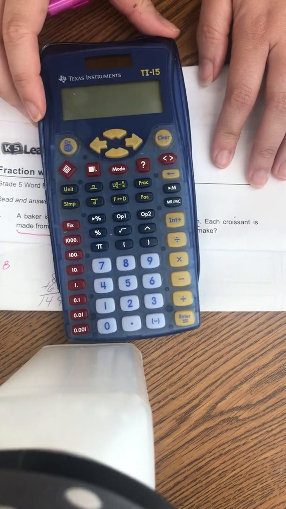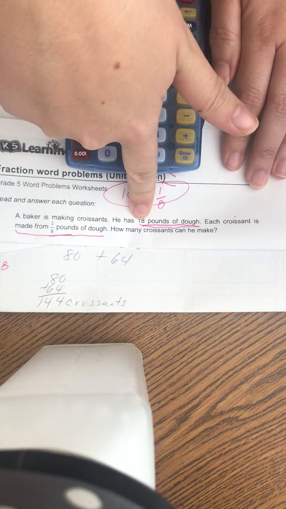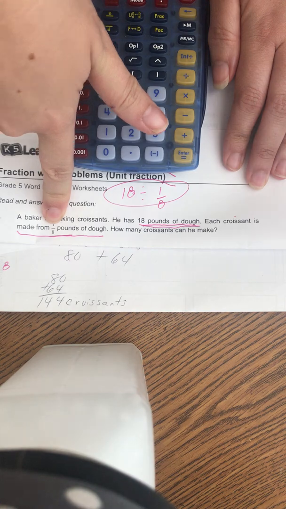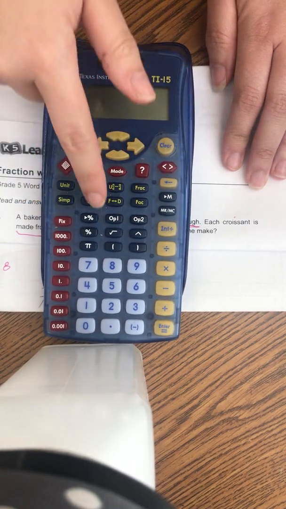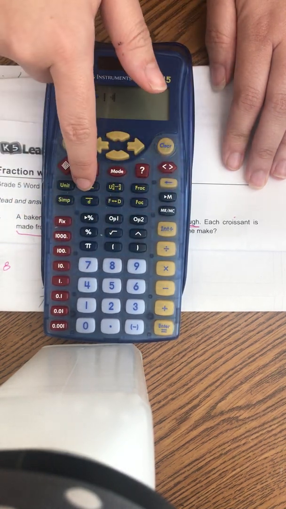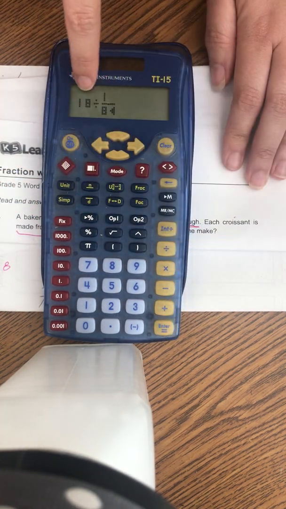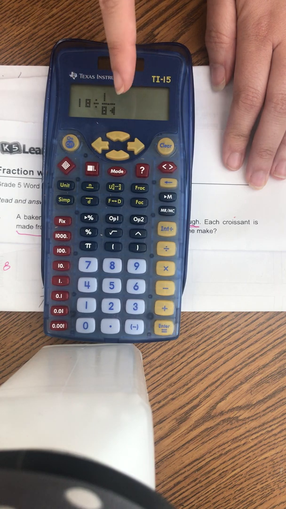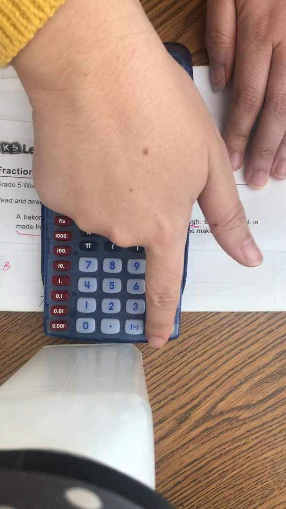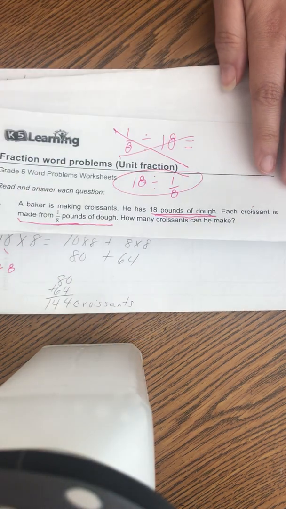Let's use the calculator to see if we are correct. So we know that he has 18 pounds of dough, and we're dividing that into 1/8 pound for each of the croissants. So I take my 18 divided by 1, that's my numerator, 8, and hit equal. So I have 18, that's my dividend, divided by my divisor. How many 1/8s can go into 18? And it's 144, which is the same answer we got. Fantastic. Let's try another one. Let's look at number 2.